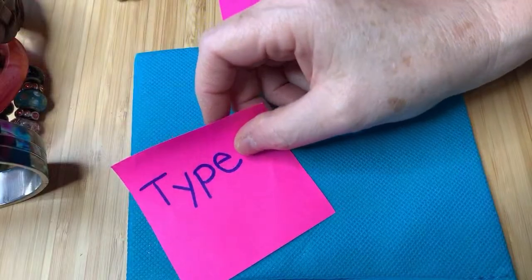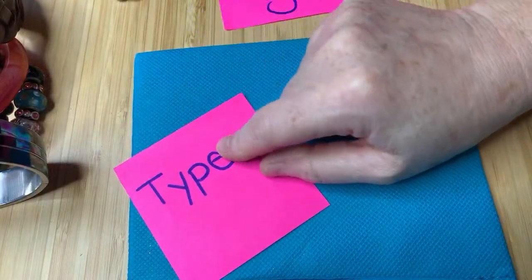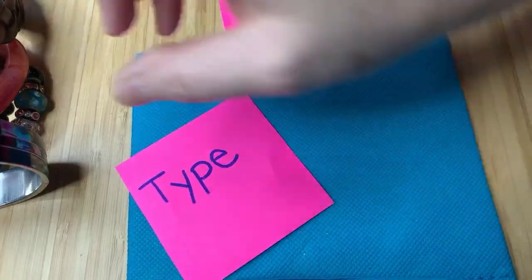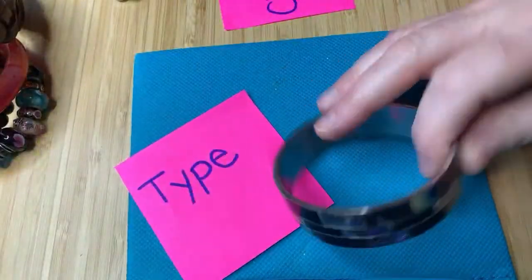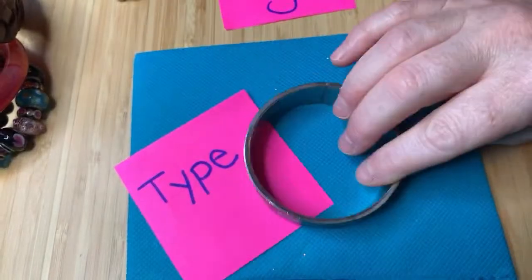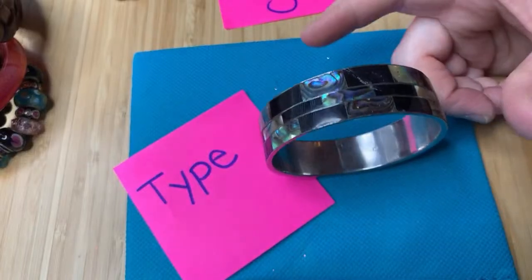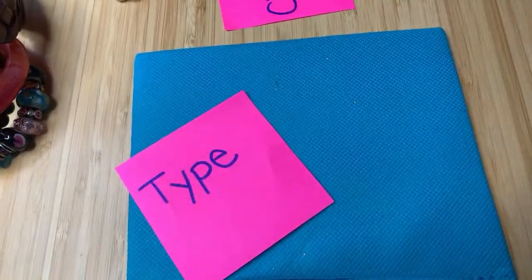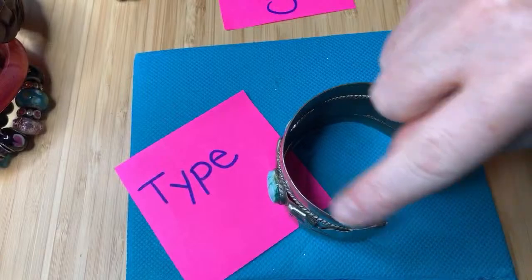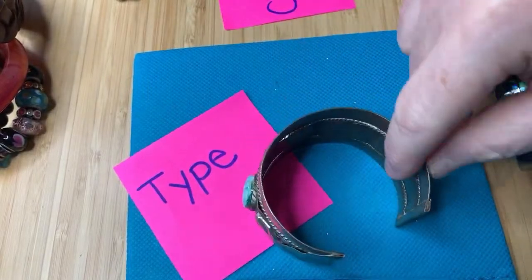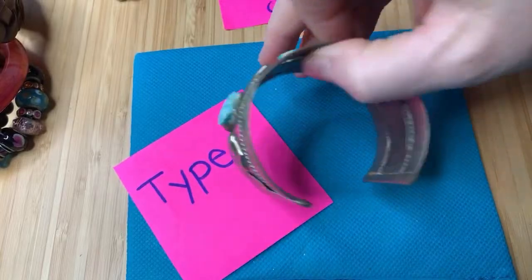The next thing is the type of bracelet it is. Even if you just put bracelet, some people are looking for a specific style. This is a bangle, so they want to know that it's a bangle bracelet. Or this style, which is a cuff. It's like a bangle, but it doesn't close all the way around. So I want a cuff bracelet, right?